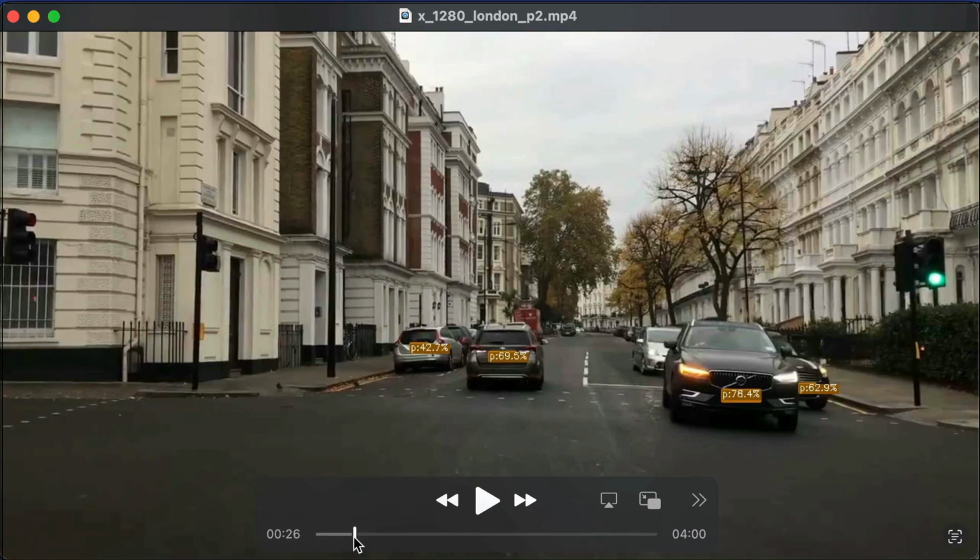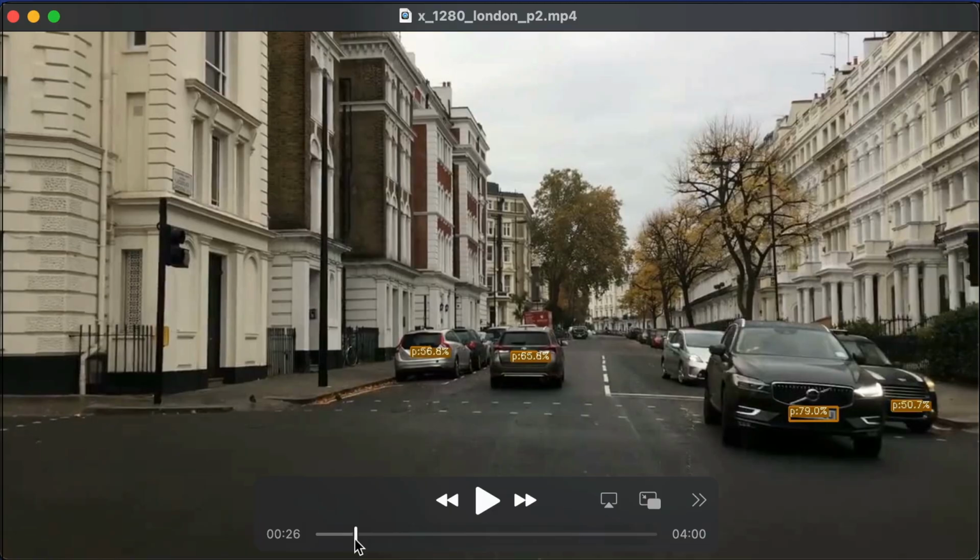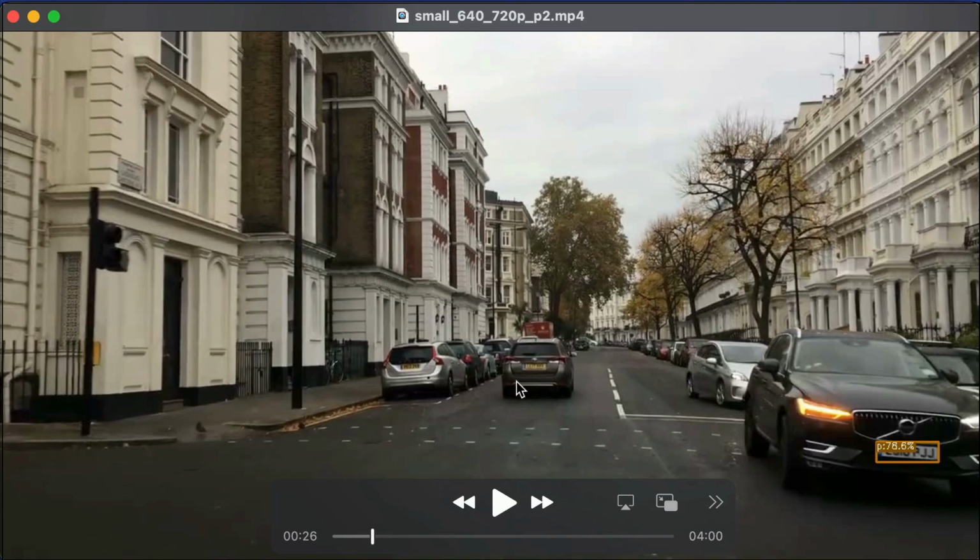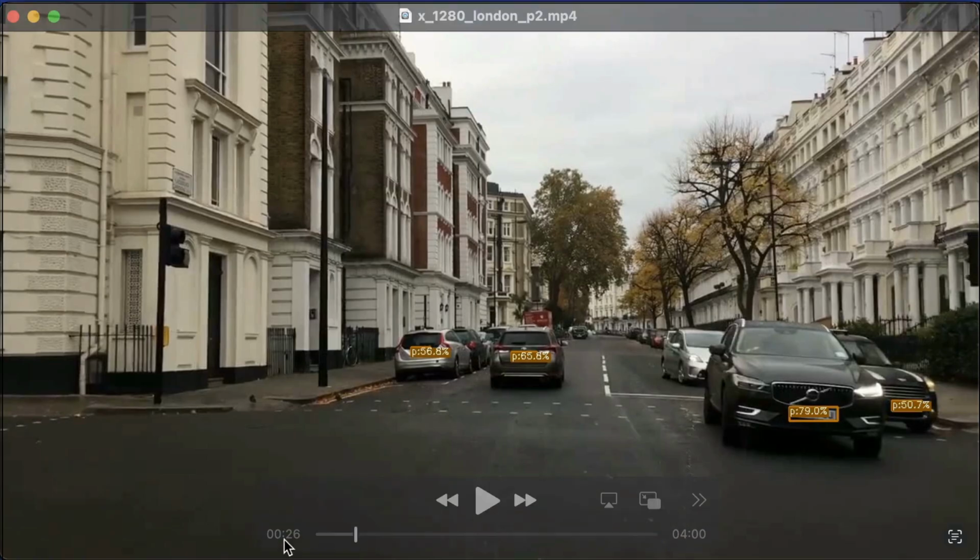So as you can see, in a similar scenario, at 26 seconds, it's able to detect the two car plates, even with high confidence, more than 50%.